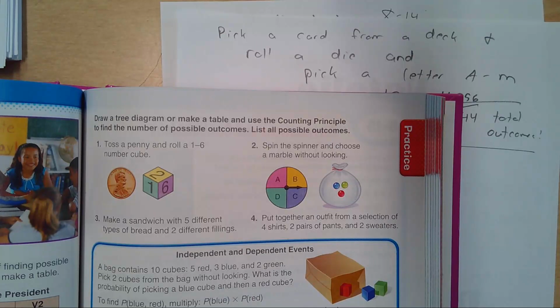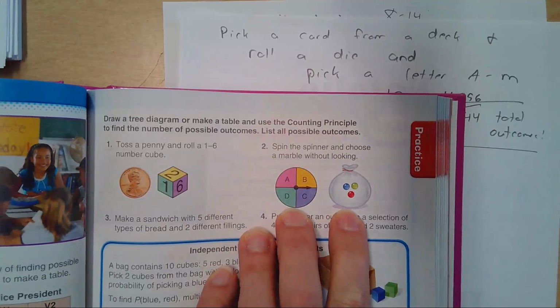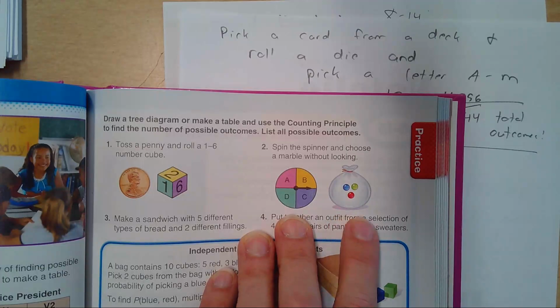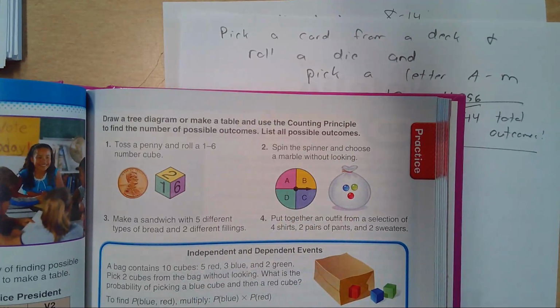Build the tree diagram of all the outcomes. If you want to list them in a table form, that's fine, but then verify your information with the counting principle. So make a tree diagram, show me all the total outcomes available, use the counting principle to verify.